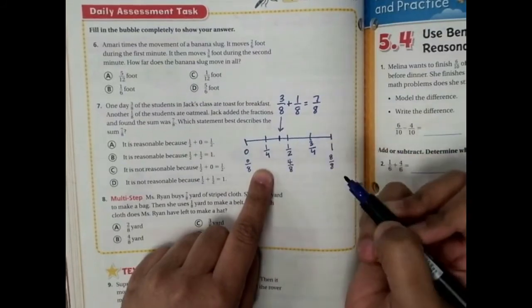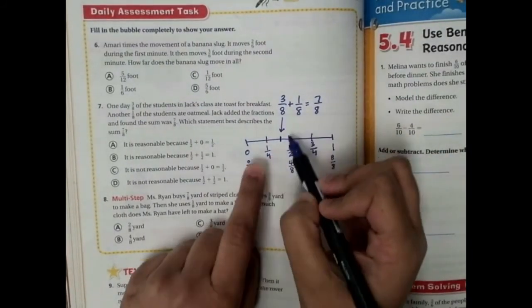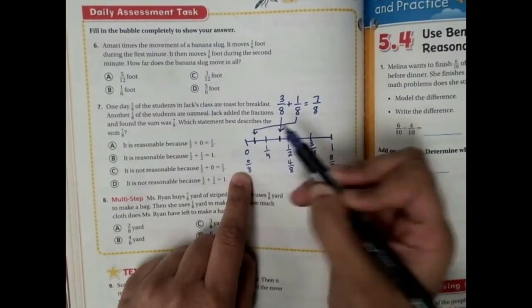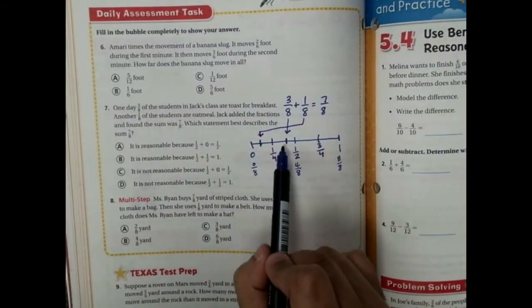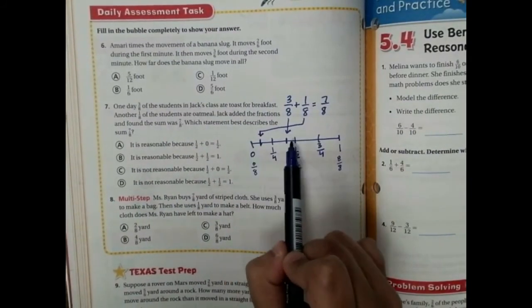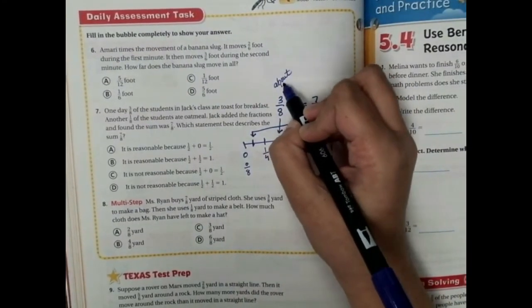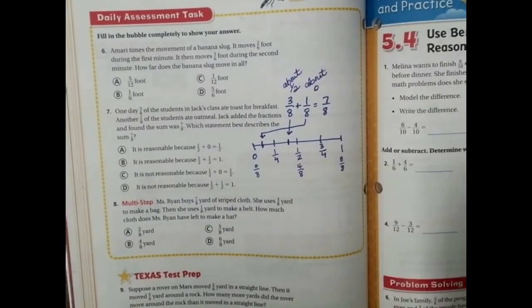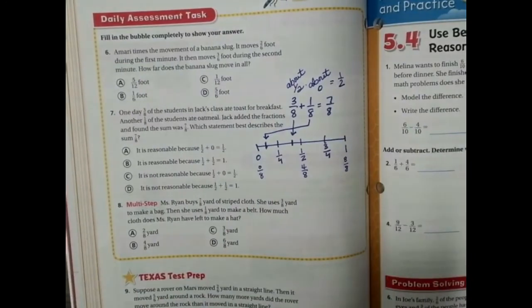Okay, so it's about half, I want to say. And then 1/8 would be right around here. So that's like 0. Okay, so we know that when you have about half plus about nothing, half plus nothing equals half.